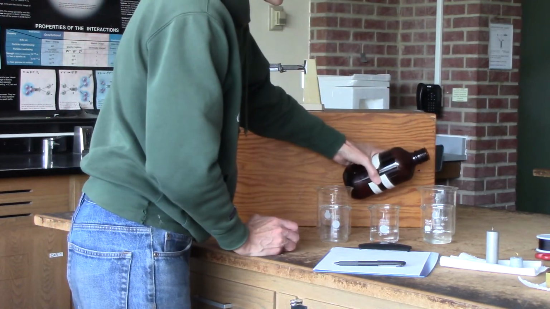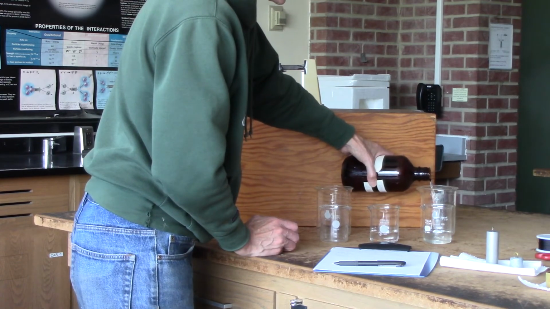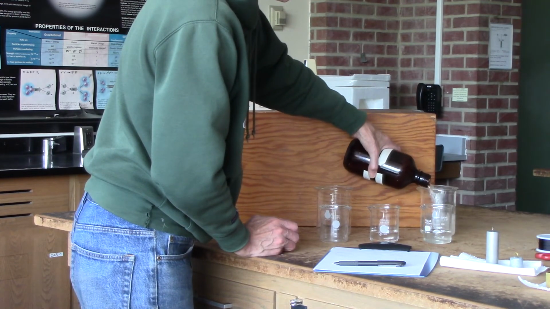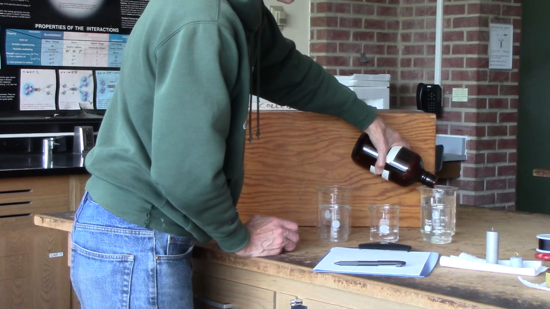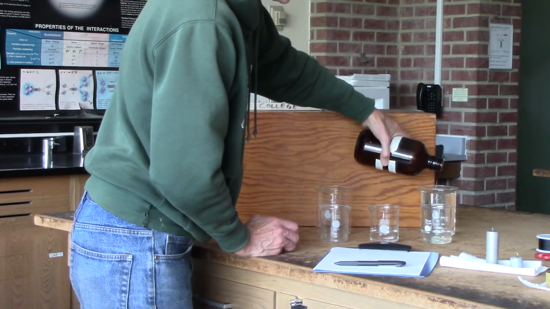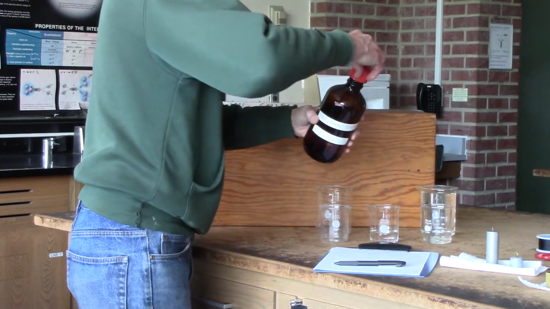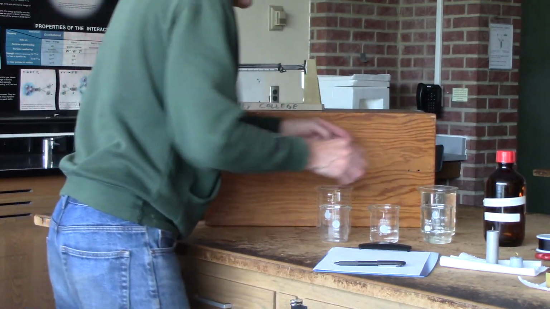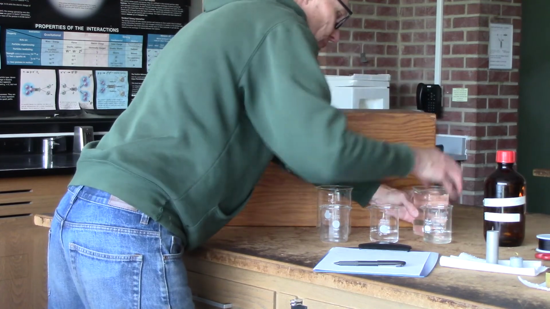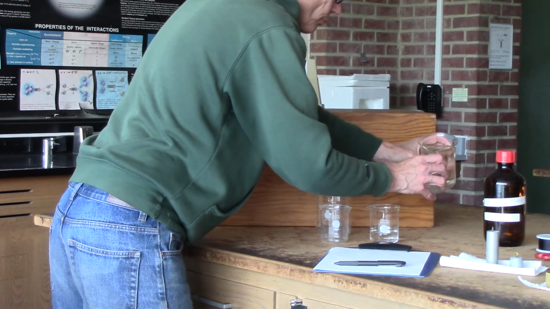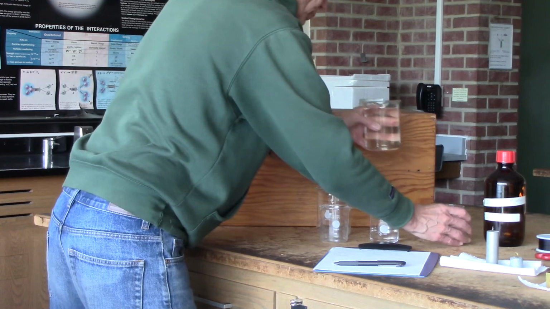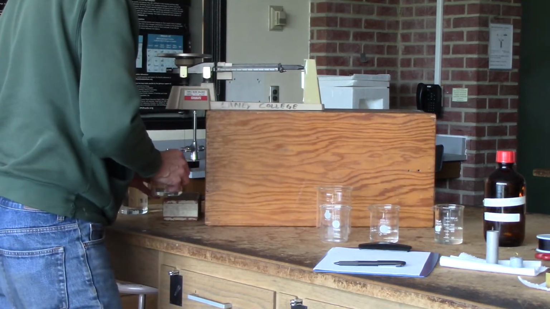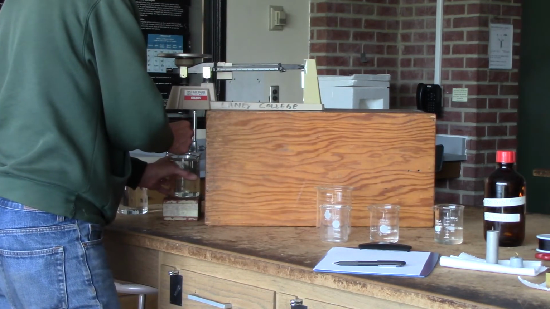Remember, this is propanol. It's got 3 carbons. It's not ethanol, which has 2. Oh, I don't know if it's going to fit. I don't think I had it measured right. Let's check and see. I think I need to pour a little bit of this out. All right, a little bit poured out. We can always add some if we decide we're a little short.